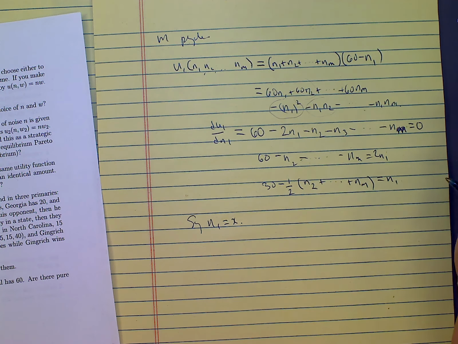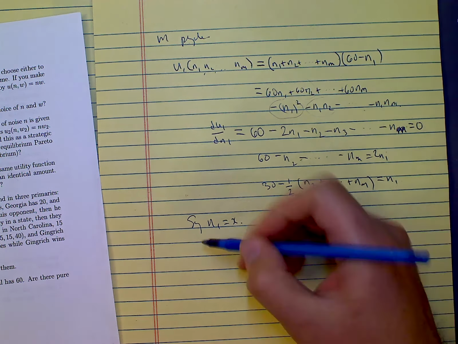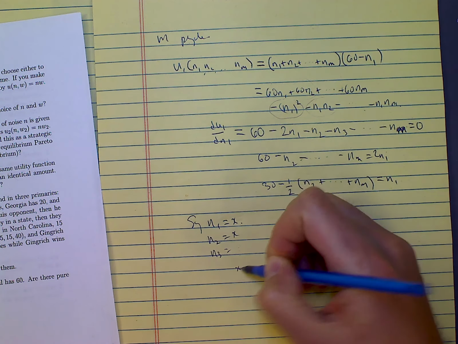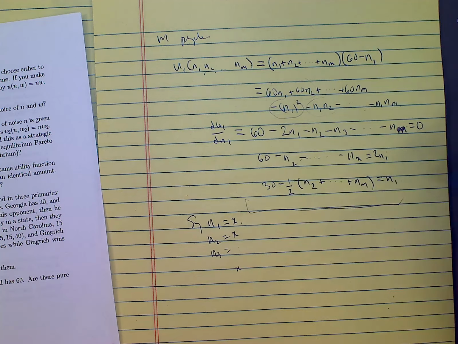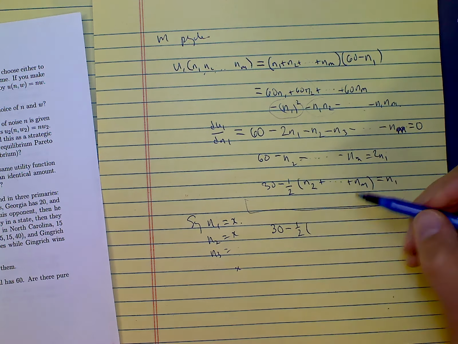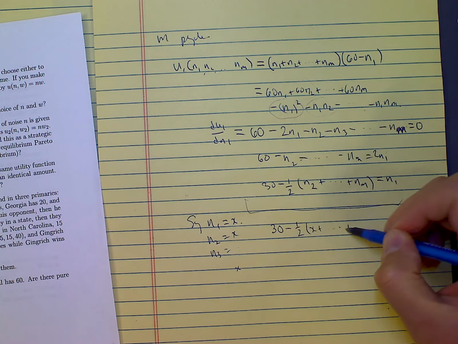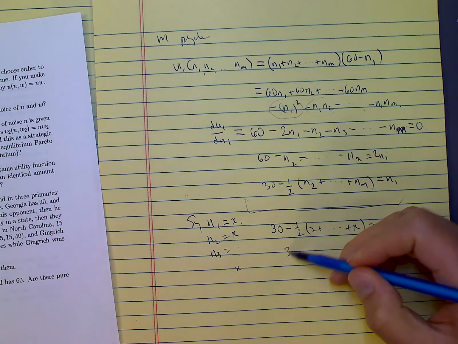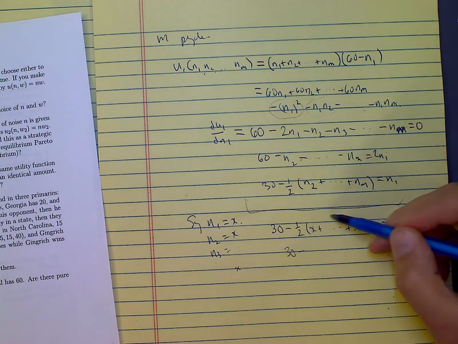If n1 is x and all the other ones are x, so in other words, everyone is just the same, what do I put in here? I get 30 minus 1/2 x plus all these x's, equals x. So how many x's are in here?